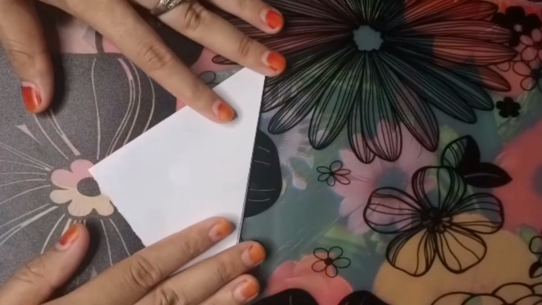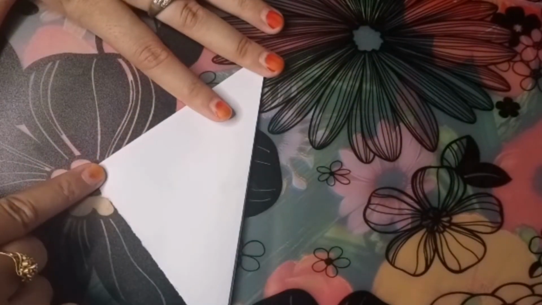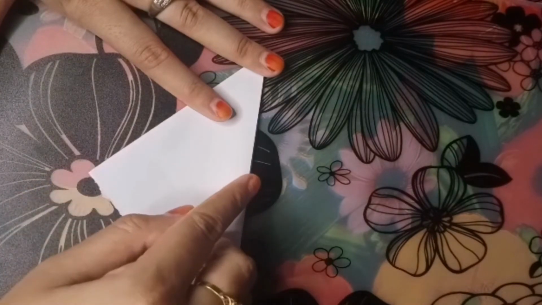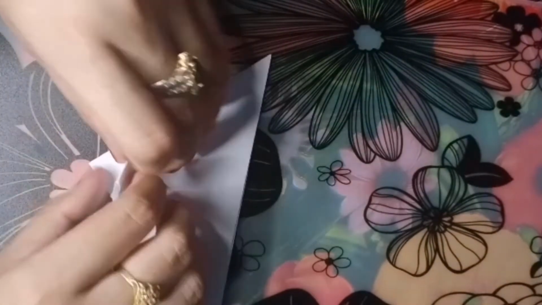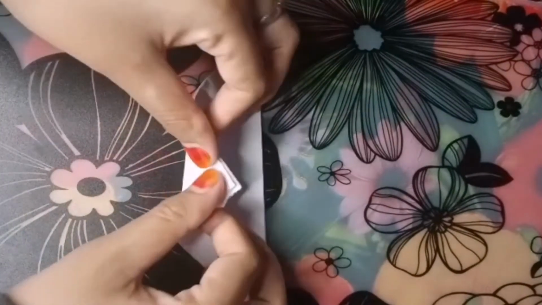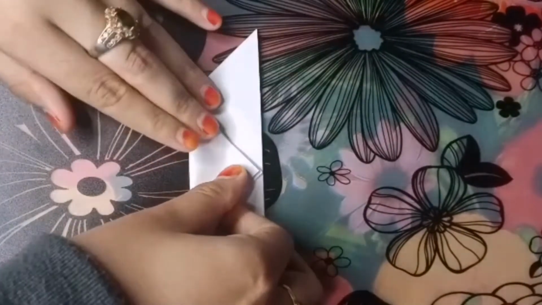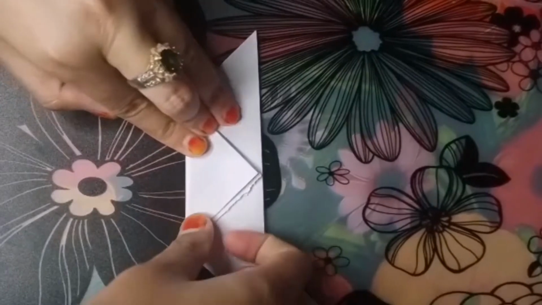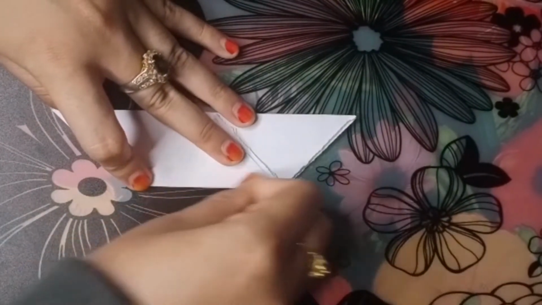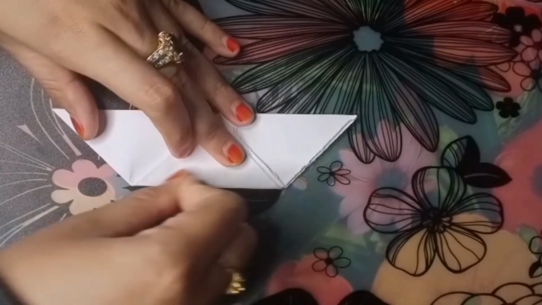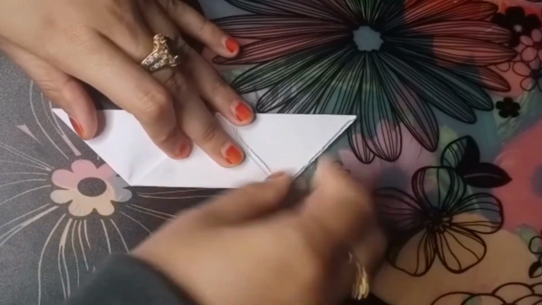Next, you need to fold the upper side of the triangle until it touches the corner side of the center line. Like this, okay? You need to push it harder so it will have the line. And it will make it easier for you to follow the line.